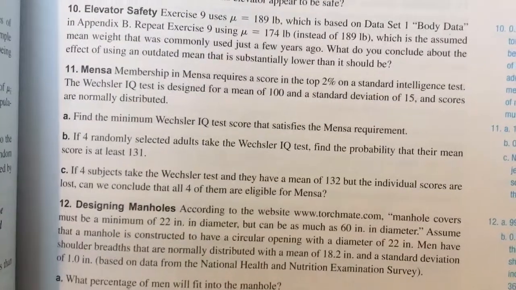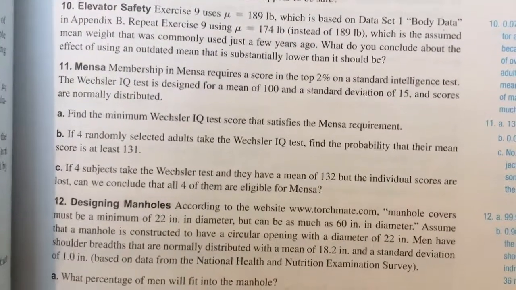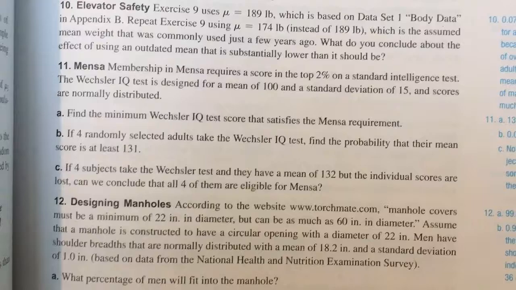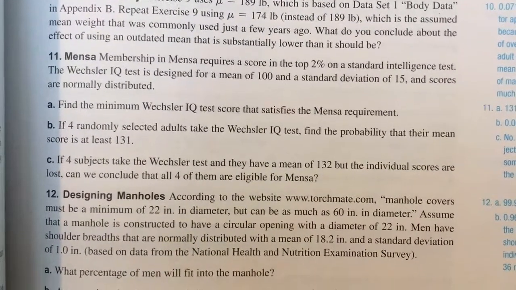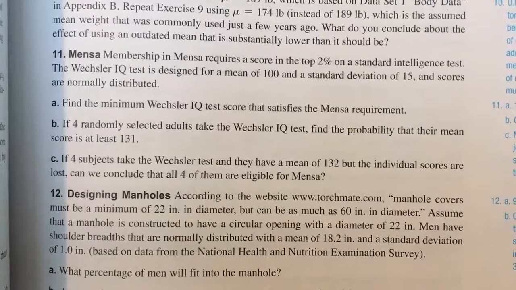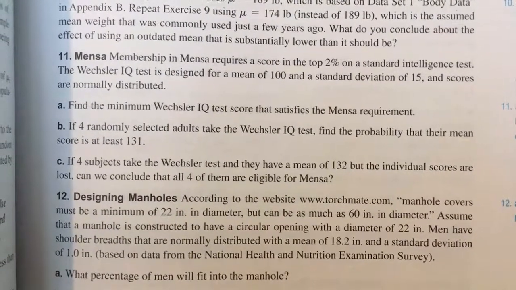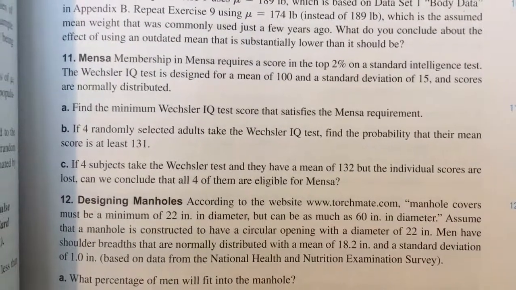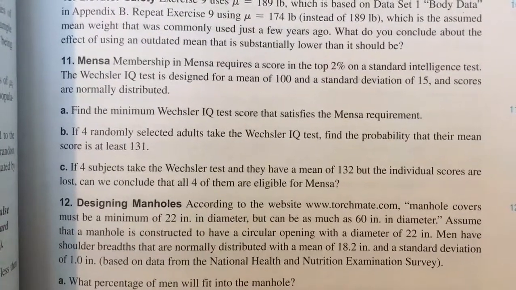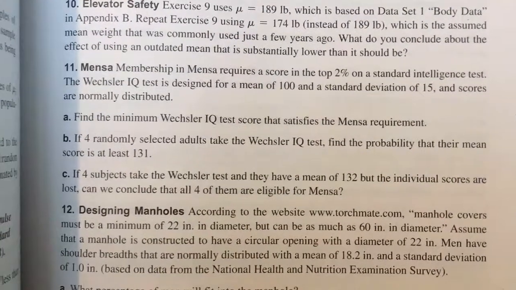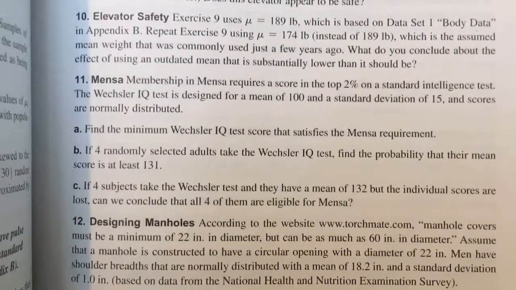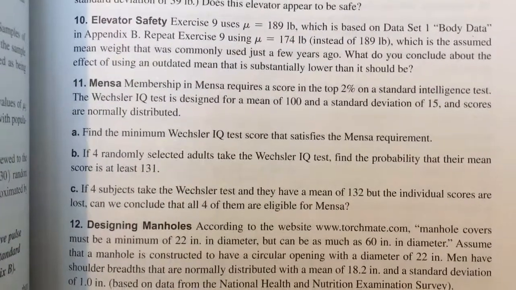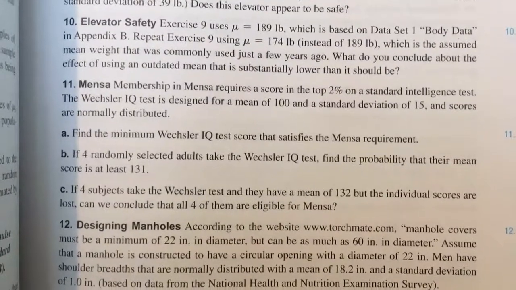And the last one that we have to do is number 11. Mensa, membership in Mensa requires a score in the top 2% on a standard intelligence test. The Wechsler IQ test is designed for a mean of 100 and a standard deviation of 15, and scores are normally distributed. Find the minimum Wechsler IQ test score that satisfies the Mensa requirement. So we're looking for the 98th percentile.